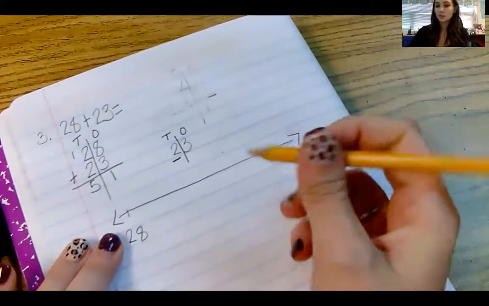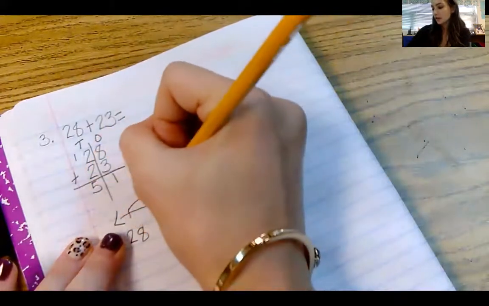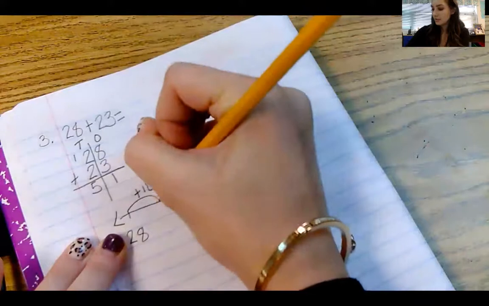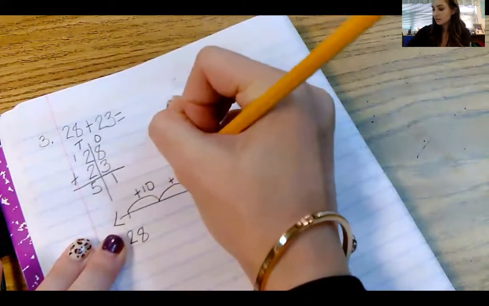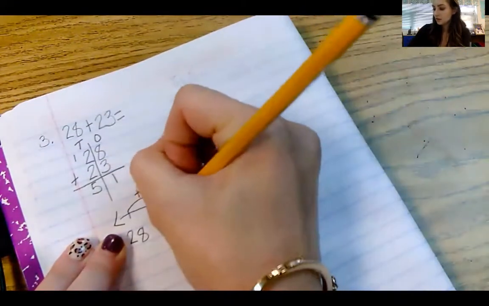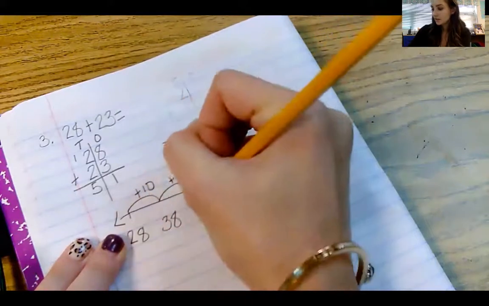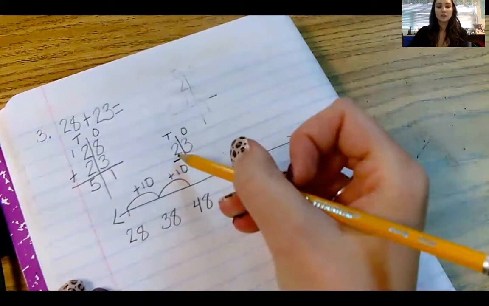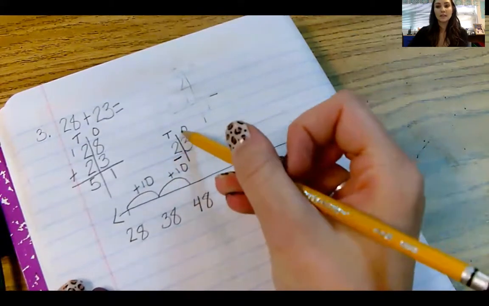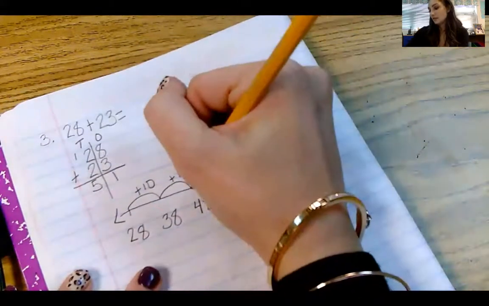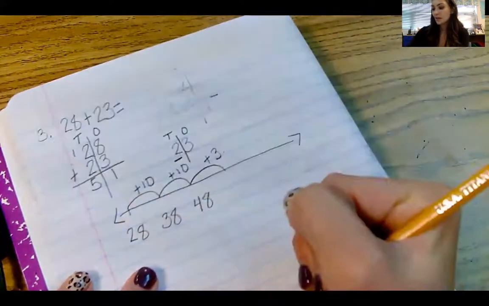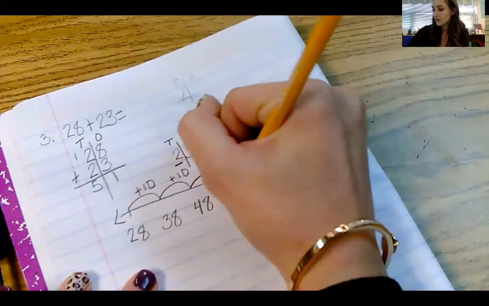So I can either add 20 or I can add 2 tens. Let's try adding 2 tens first. So I can go plus 10, and then I can go plus 10 again. So that would be 38, and then 48. Okay, so I added my 2 tens. Now I need to add my 3 ones. So then I'm going to add 3, which would then get me to 51.